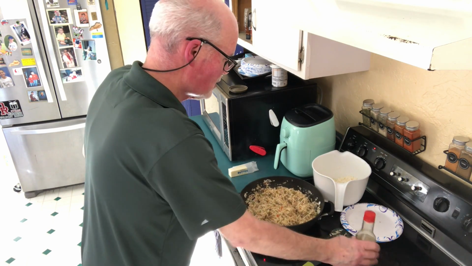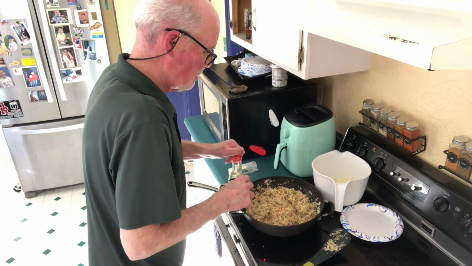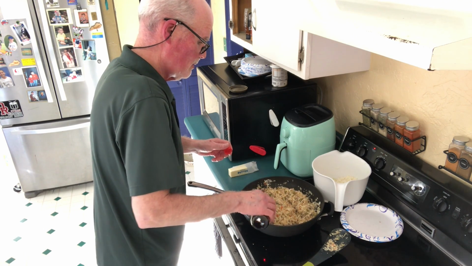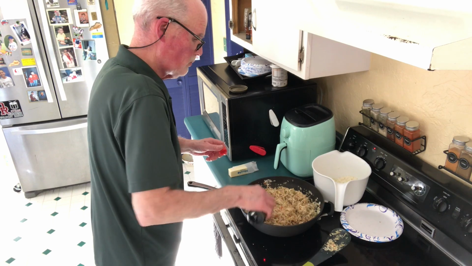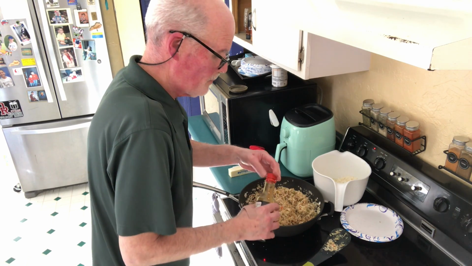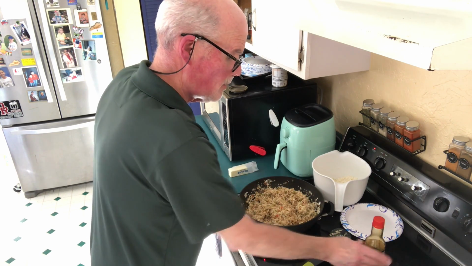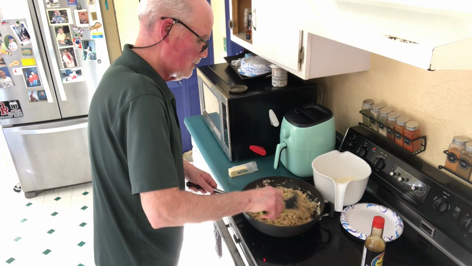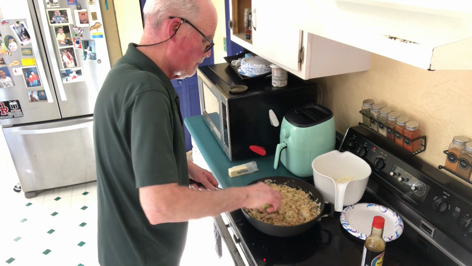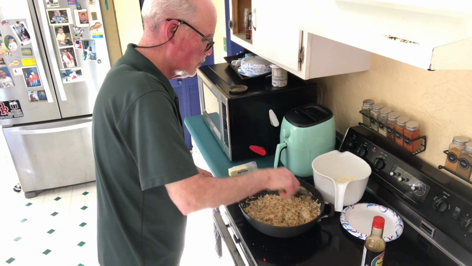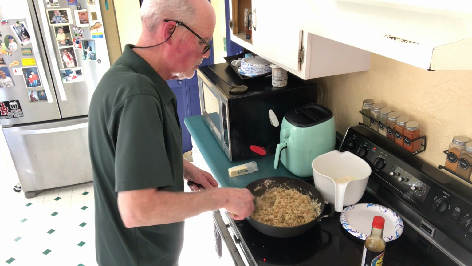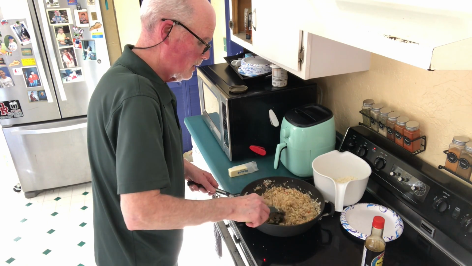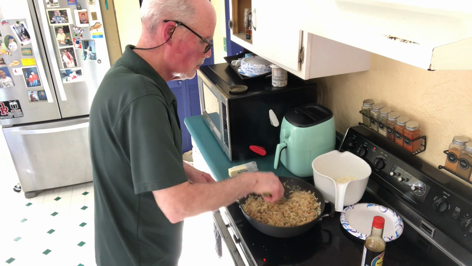I'm going to hit it with just a little bit more soy sauce. Just a little bit more, not much, just to give it a little more color. We've got the onion in there, we've got the mushrooms, we've got the peas and carrots, the chicken, we've got the cauliflower rice, this soy sauce.